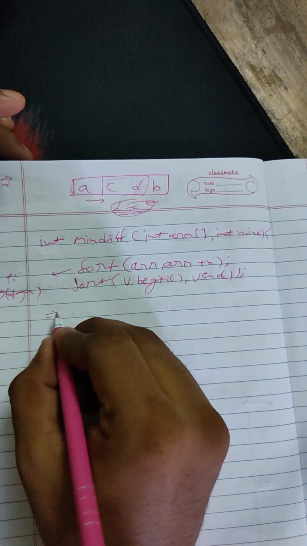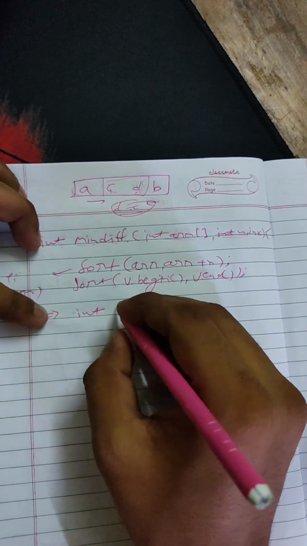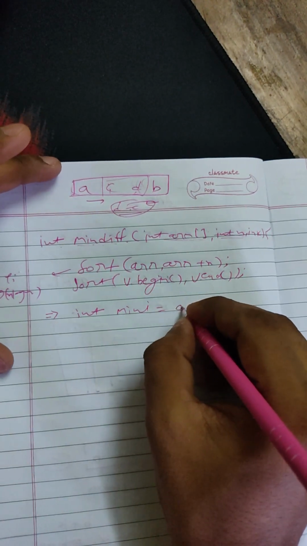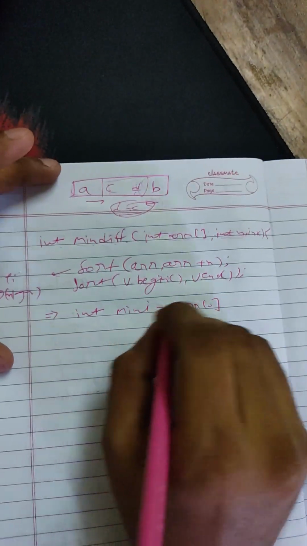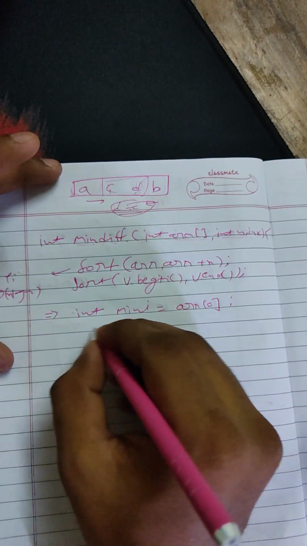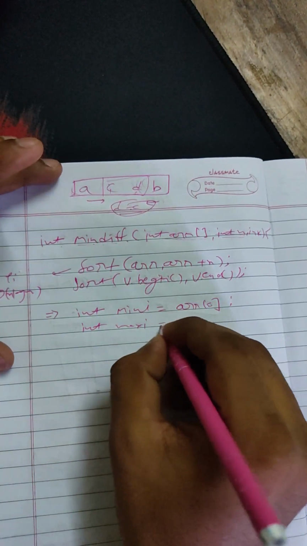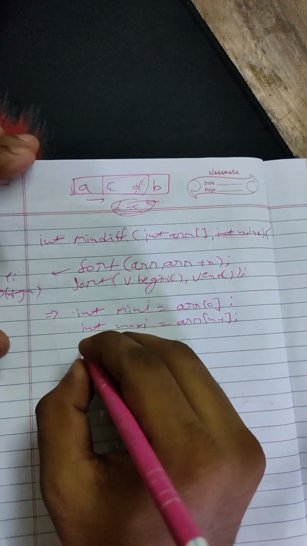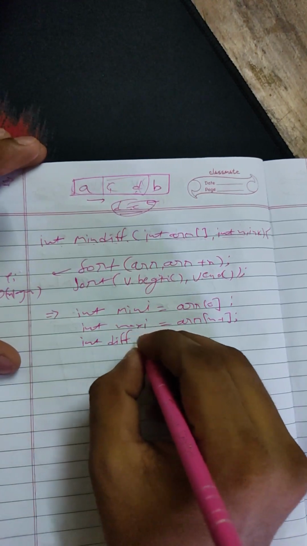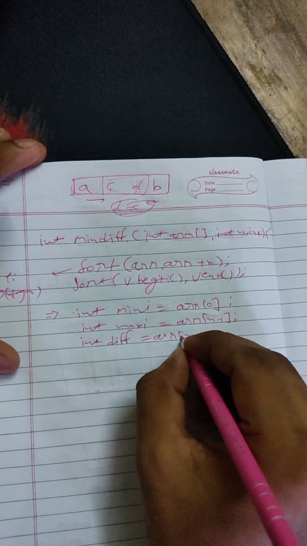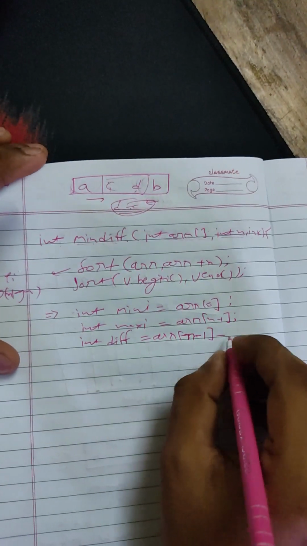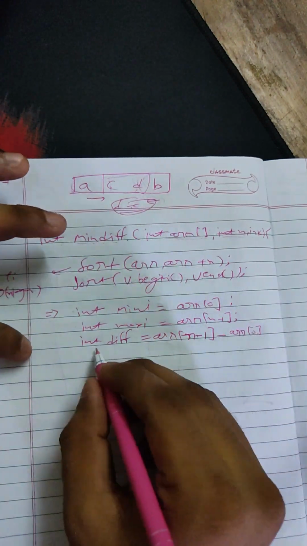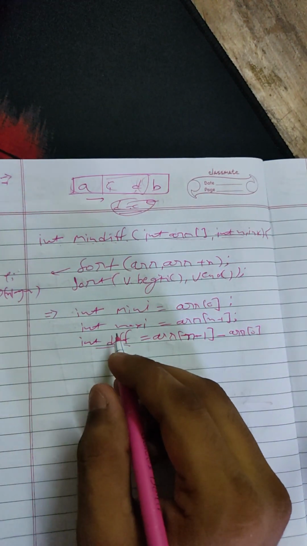Now, the minimum value is arr of 0, and the maximum value is arr of n minus 1. The difference is arr of n minus 1 minus arr of 0. This is the difference between the last and the first element, and this can be my answer.